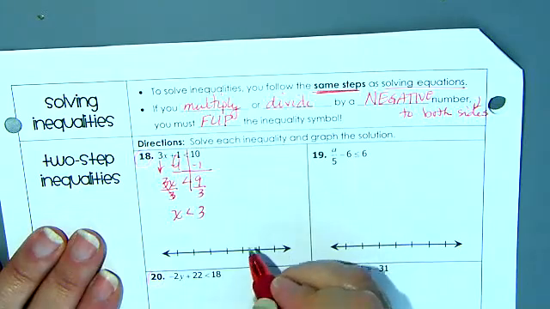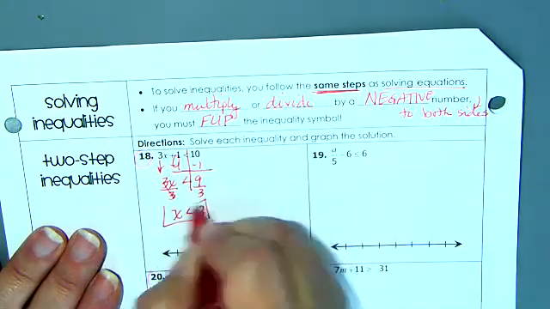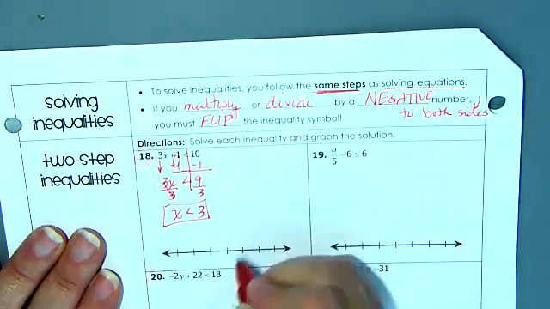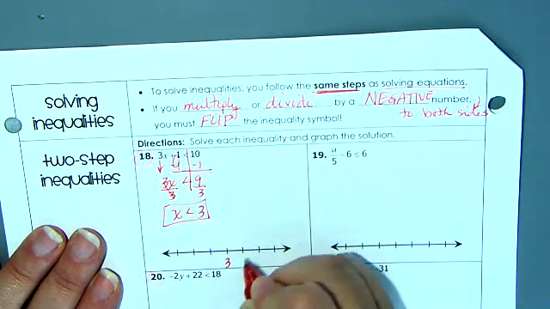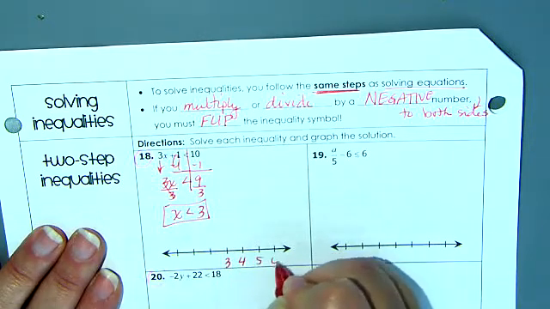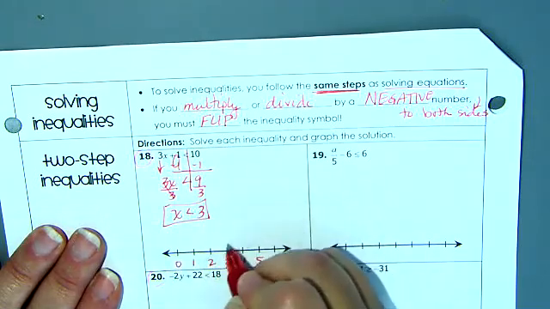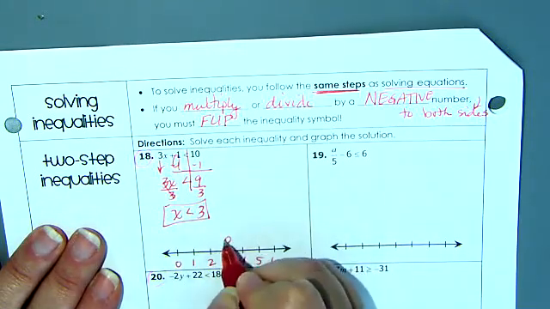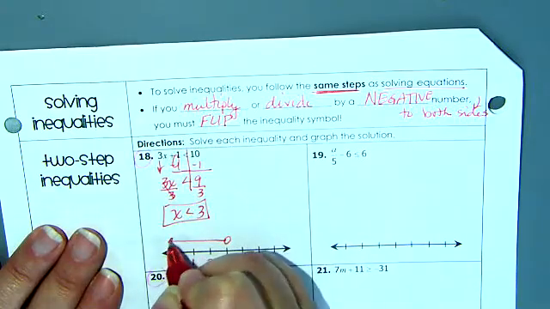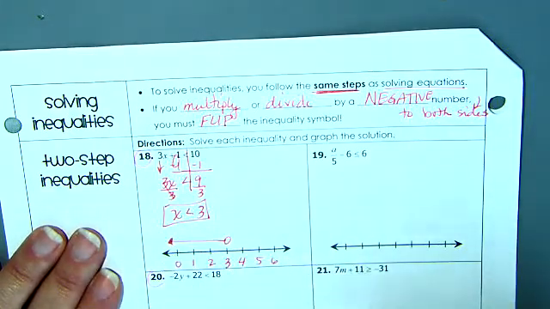So now I have to plot. So this is part of my answer and then I also have to graph it. So I have the 3 and I put the numbers. So this is 4, 5, 6. This is 2, 1, 0. It is an open circle and shading to the left because it is a less than symbol.